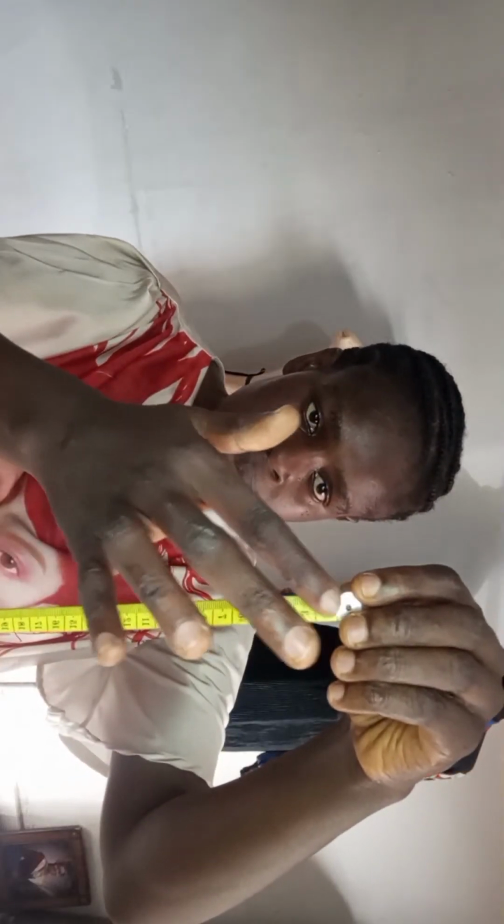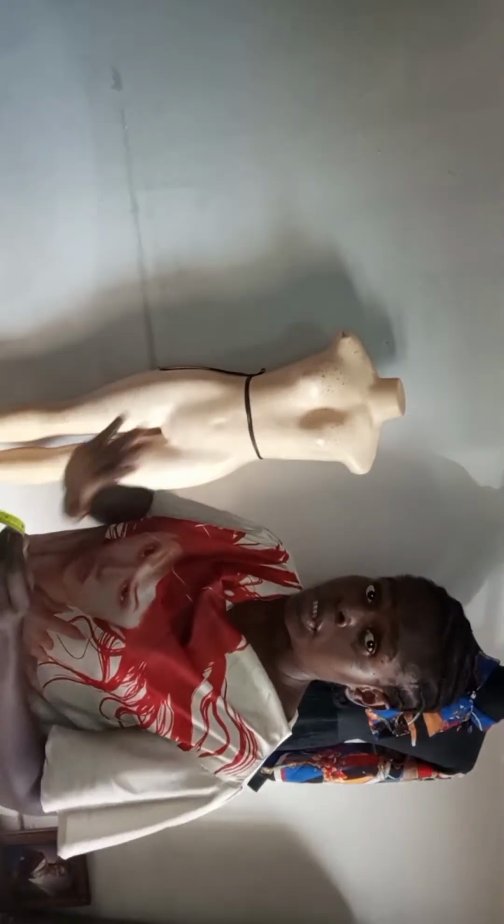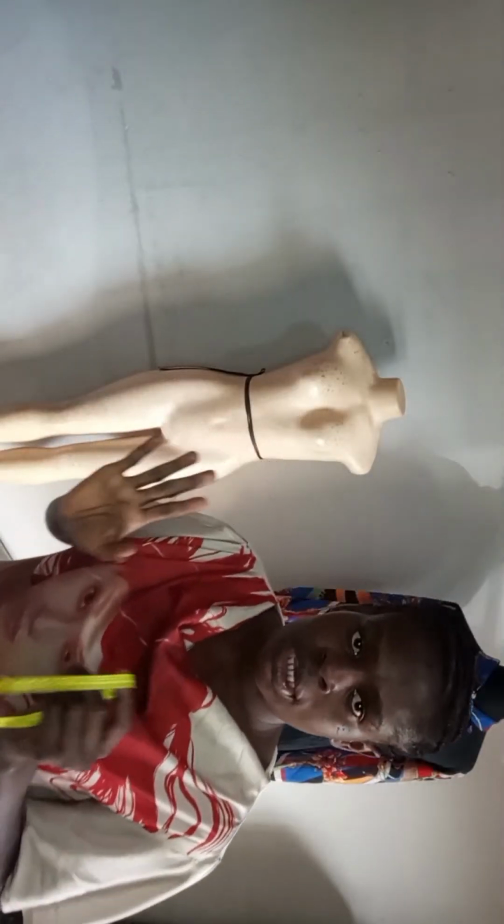So the bigger part here is in inches. Now here, can you see, this is in centimeters, but in this part of the world we use inches more, so we'll be using this to measure. Now if you are to measure, you can start from anywhere. Just make sure you take all the measurements you need.